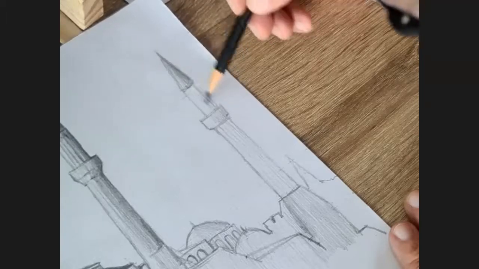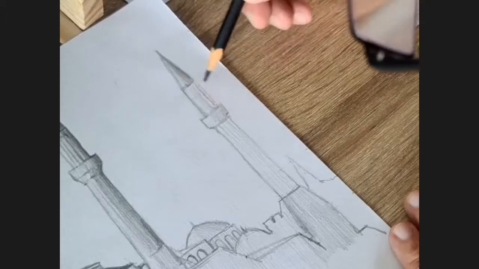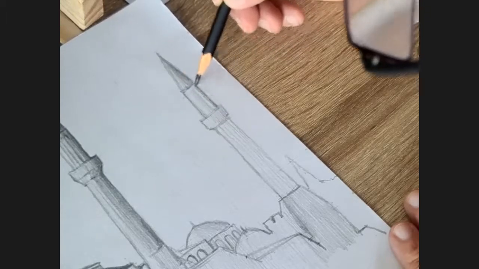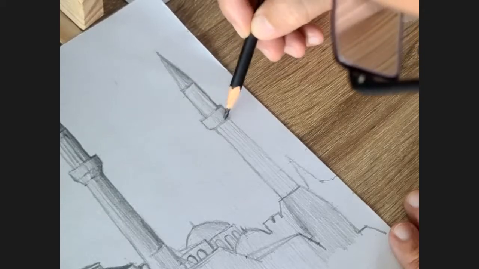So same thing. This part is going to be slightly darker and gradually lighter.